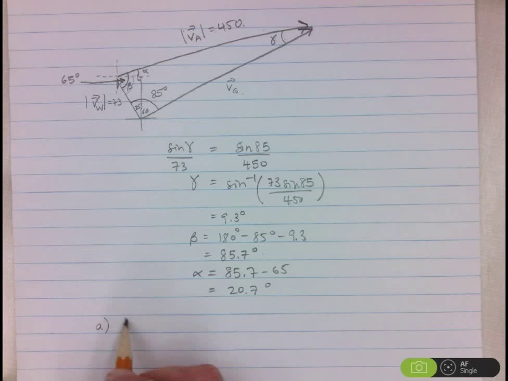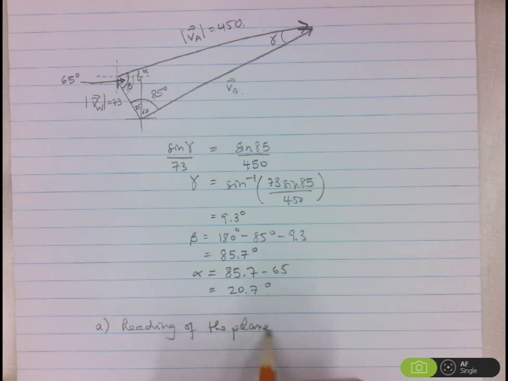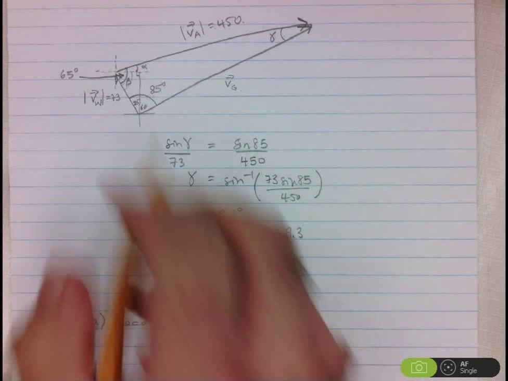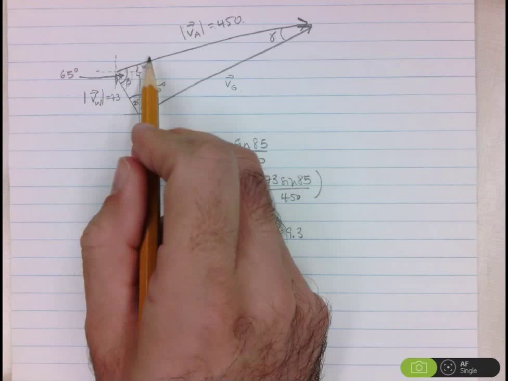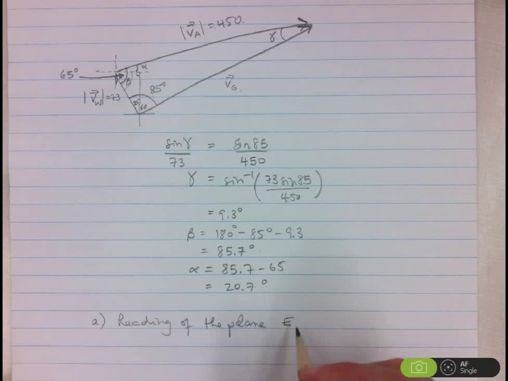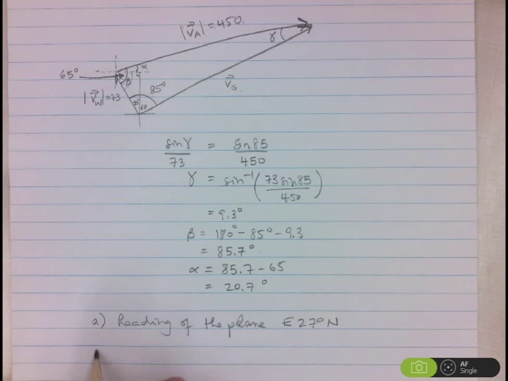So the heading of the plane should be, well, it's going to be east 20.7 degrees north. Okay, let's take a look at B.